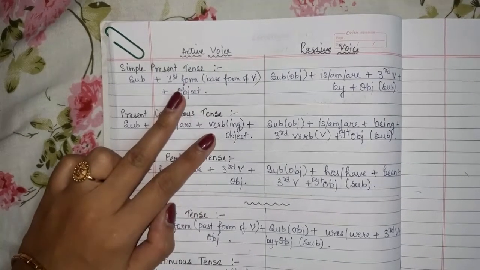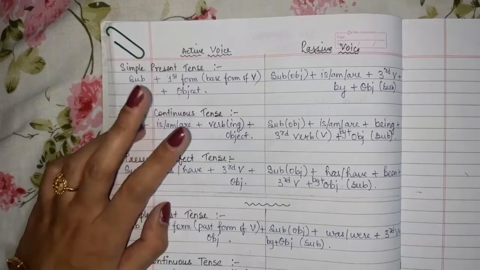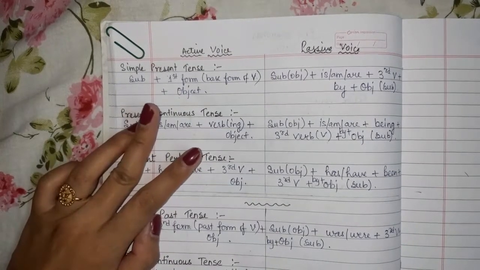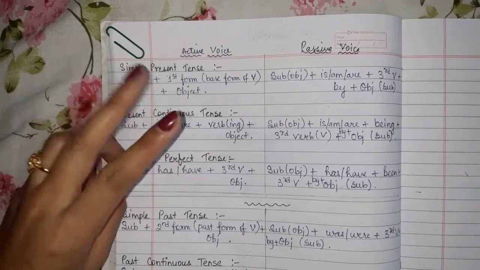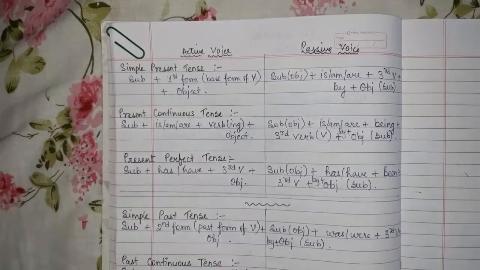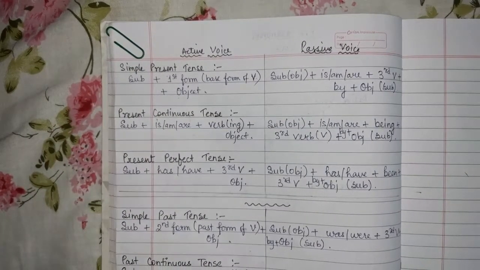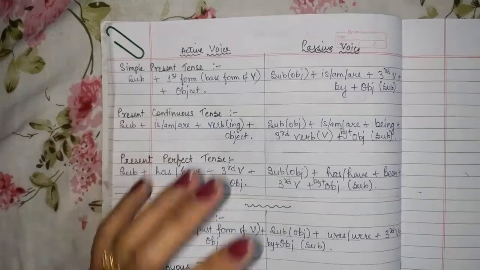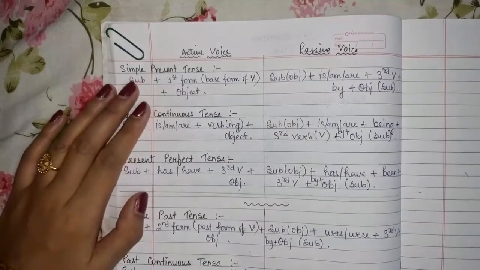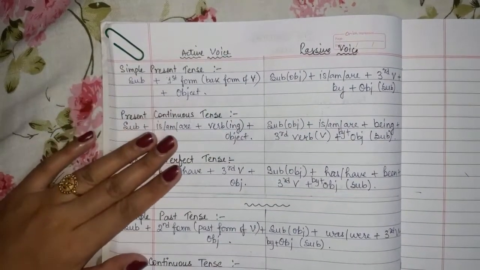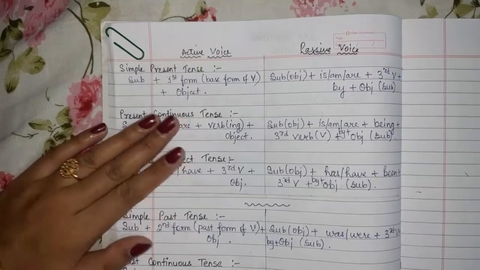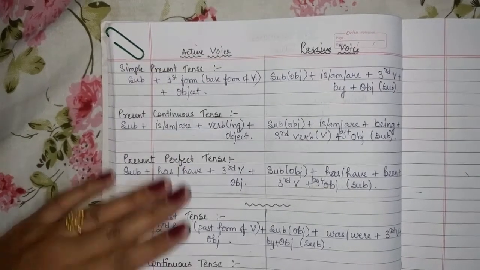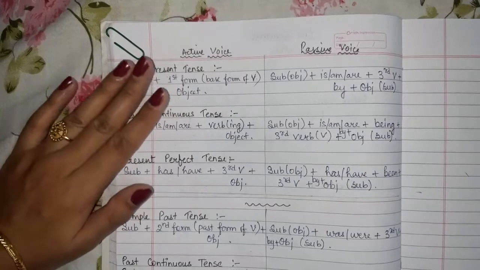As I already told you, in voice we play with three things in a sentence: subject, verb, and object. So you have to be very clear about which one is the subject, which one is the verb, and which one is the object in a sentence. In this way we write the normal sentence, this is the formula of tense also, and in this way we write active voice.